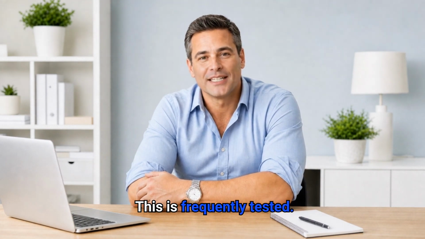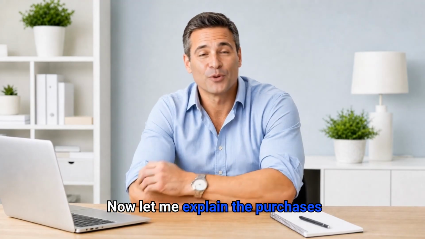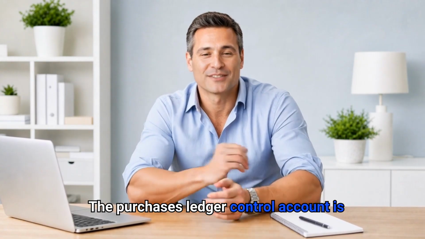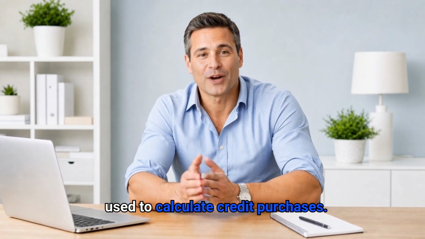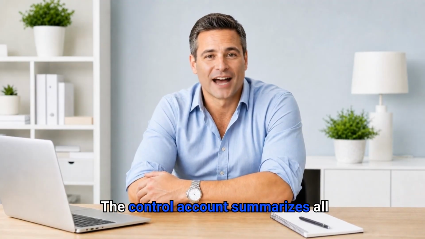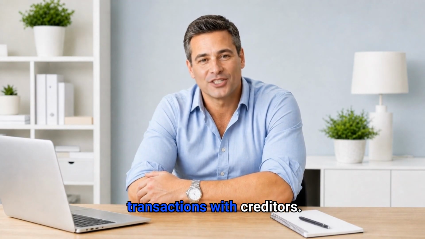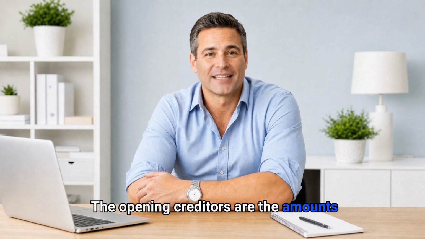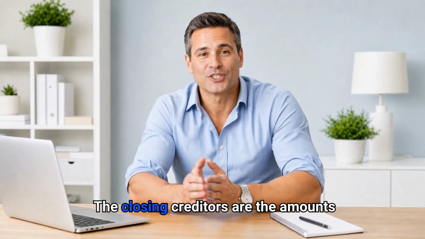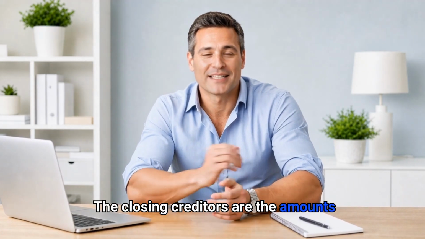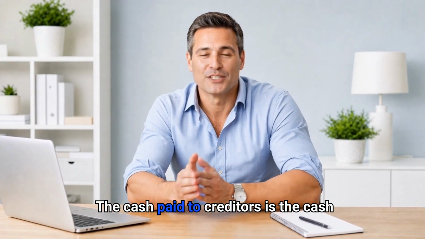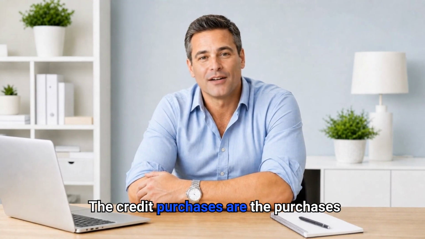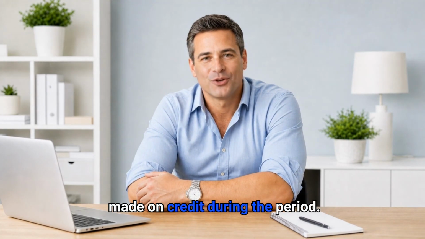This is frequently tested. Now let me explain the purchases ledger control account method. The purchases ledger control account is used to calculate credit purchases. The control account summarizes all transactions with creditors. The opening creditors are the amounts owed at the beginning of the period. The closing creditors are the amounts owed at the end of the period. The cash paid to creditors is the cash paid during the period. The credit purchases are the purchases made on credit during the period.